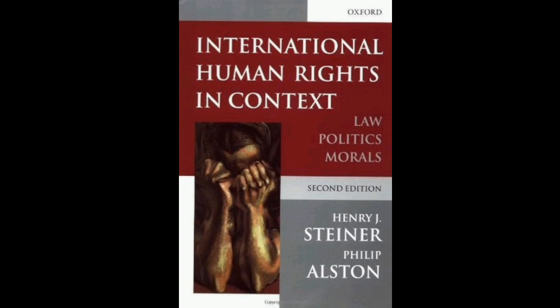They also examine other international institutions, such as the International Criminal Court, ICC, and regional human rights courts, in their efforts to hold perpetrators of human rights violations accountable. 5. Economic, social, and cultural rights. While much of the early human rights movement focused on civil and political rights, there has been growing recognition of the importance of economic, social, and cultural rights, ESC rights.